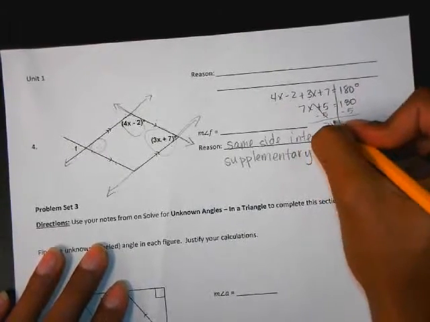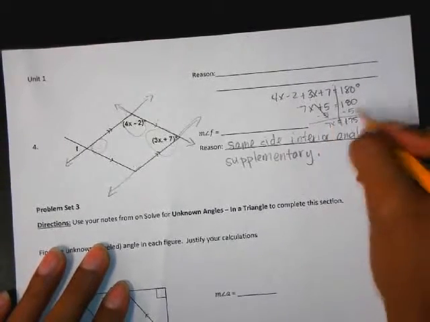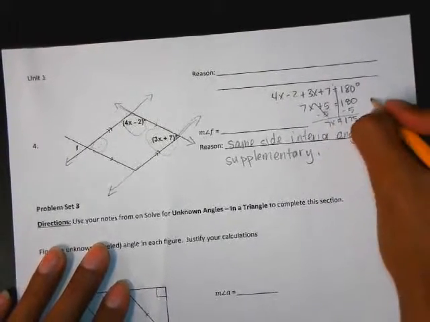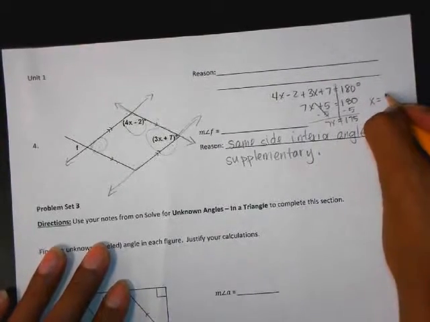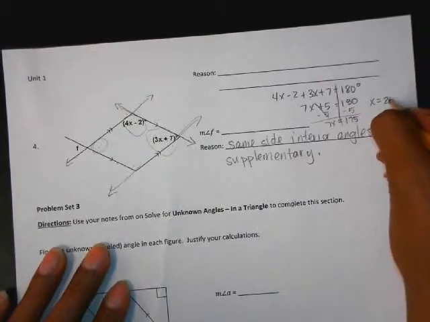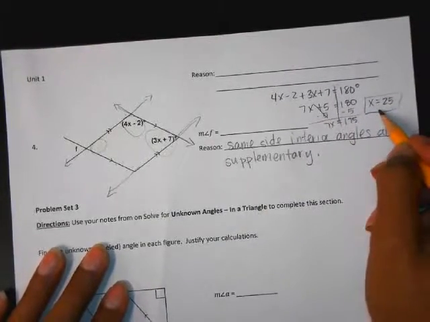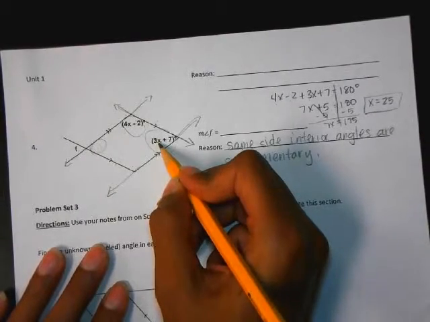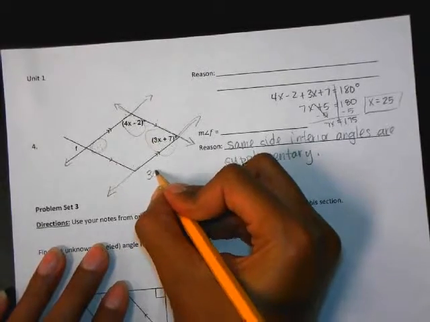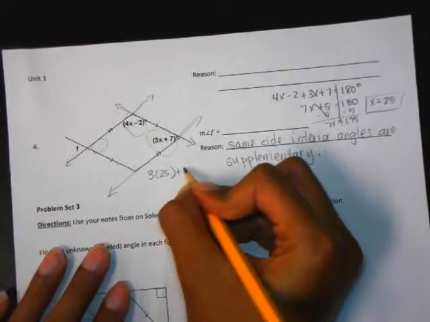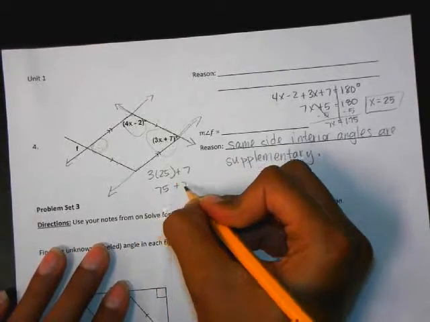Now, I'm going to take this value of x and plug it into this formula, because remember, this angle is congruent to that one. So 3 times 25 is 75, plus 7, 75 plus 7 is 82 degrees. So this is 82 degrees, which makes this 82 degrees. And since these two are vertical angles, this too is 82 degrees.